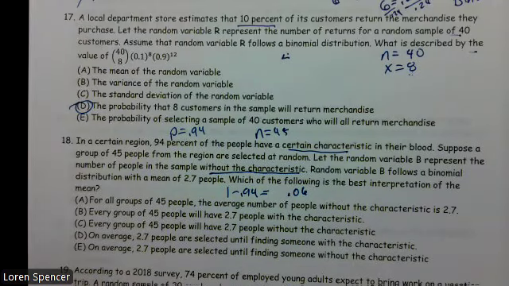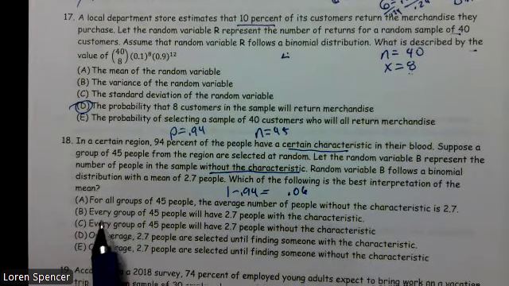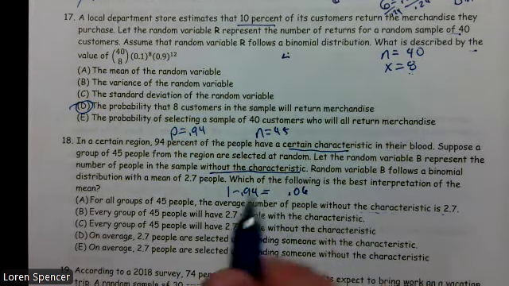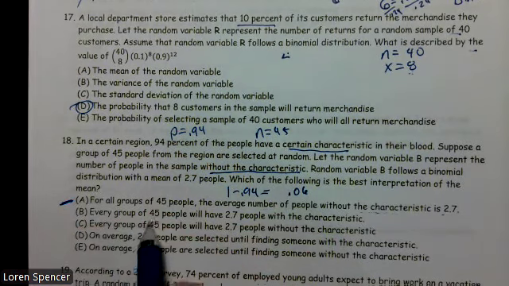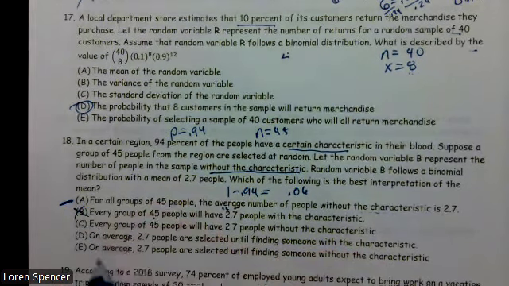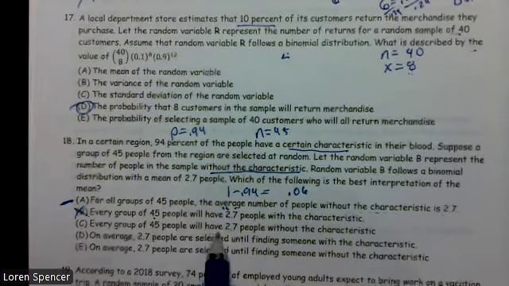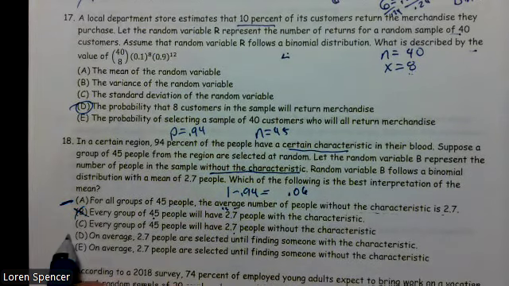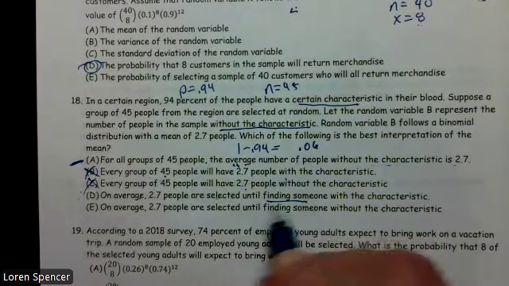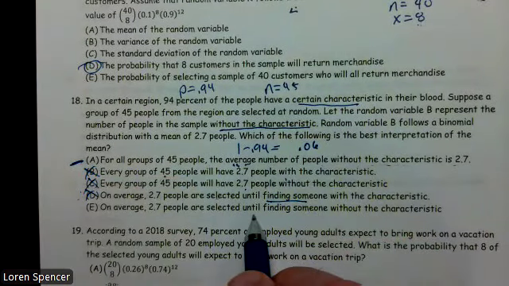So let's look at these real quickly. For all groups of 45, the average number of people without the characteristic is 2.7. Possible, not great. Every group of 45 will have 2.7. No, that's not true. It's the average. We don't like this. Every group of 45 will have 2.7. No, don't like saying that. Oh, it's exactly the same thing. Oh, one's with and one's without. On average, 2.7 until we find someone. That's a geometric. On average, 2.7 until finding someone without.